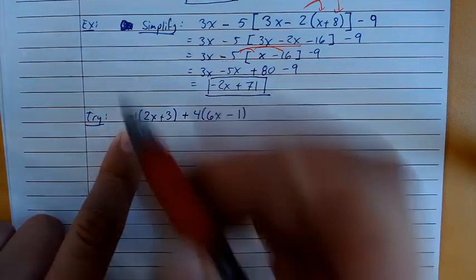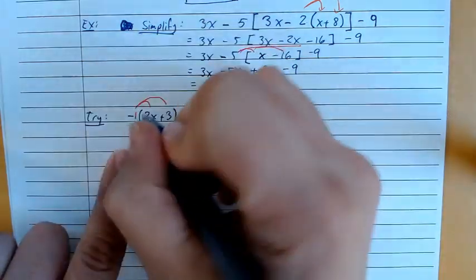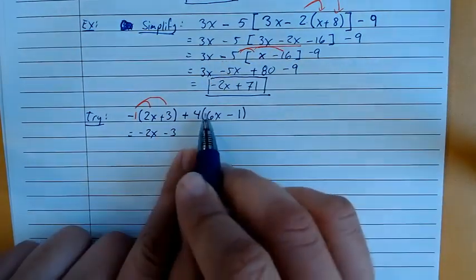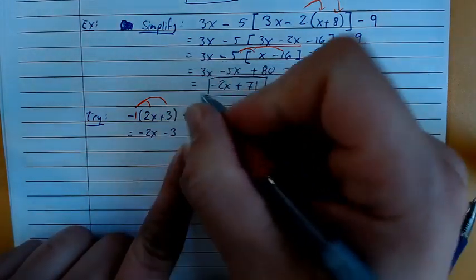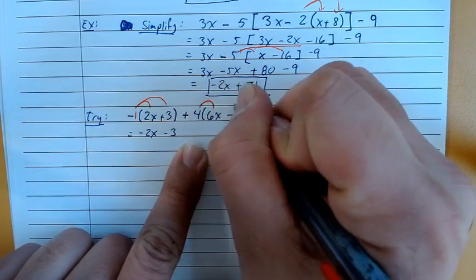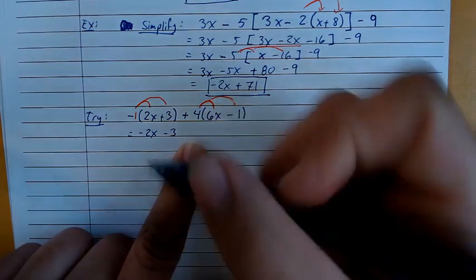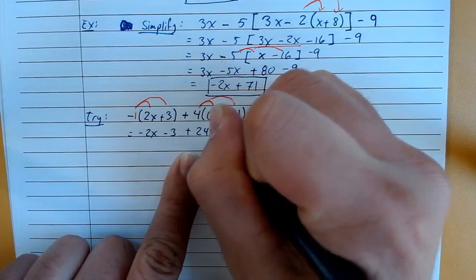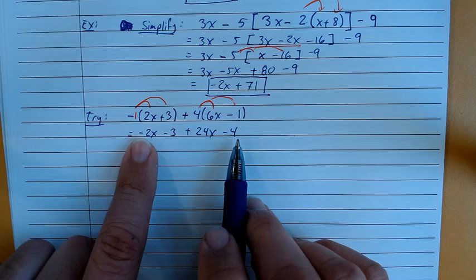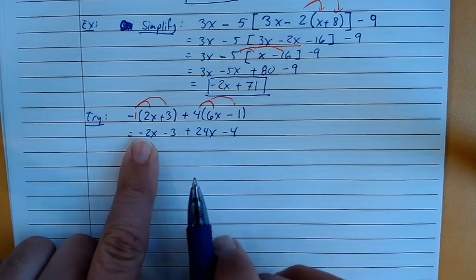If I take minus 1 times 2x and minus 1 times 3, that'll be minus 2x and minus 3. Now, if I distribute the 4, that's 4 times 6x, which is 24x, and then 4 times negative 1 gives us negative 4. Okay, so we've done all of our multiplication. So now we can handle our addition and subtraction. Notice not every addition and subtraction can be done. Only the like terms can be combined.